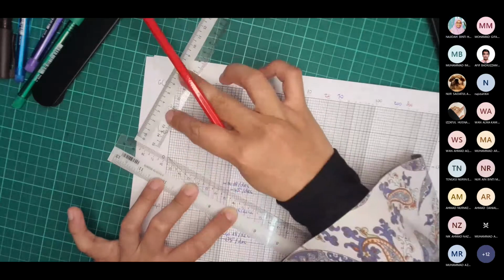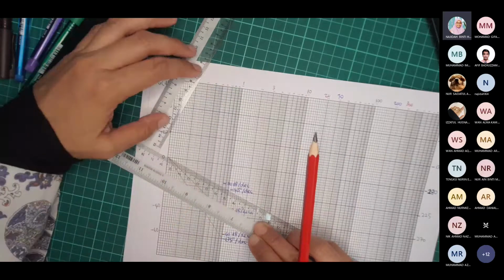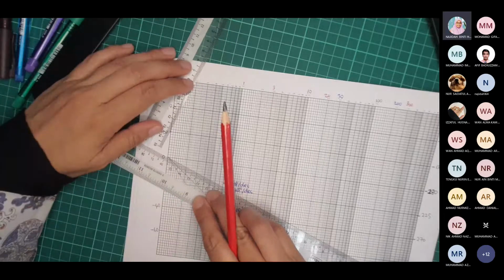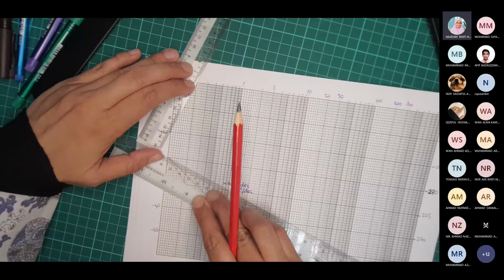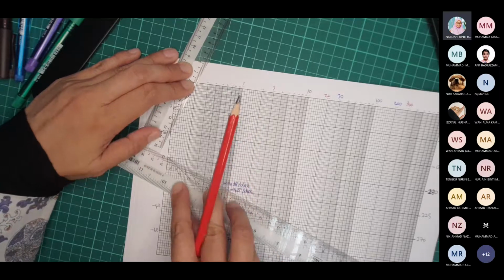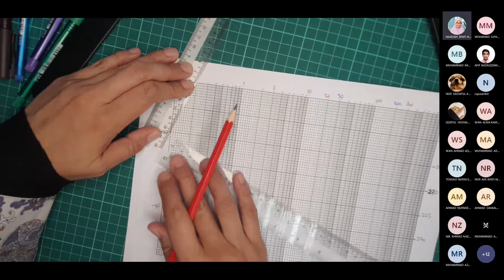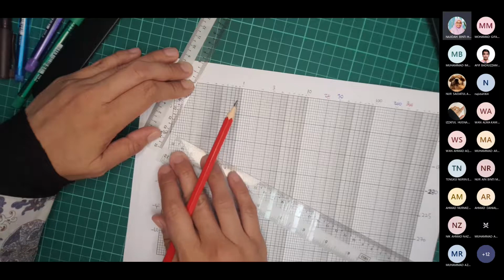Now I hold my second ruler tightly in position, perpendicular to the first ruler. And now I move my first ruler to the point where I want to start my magnitude plot.